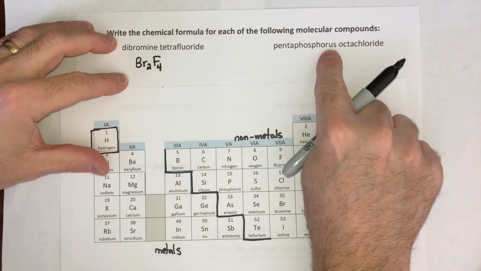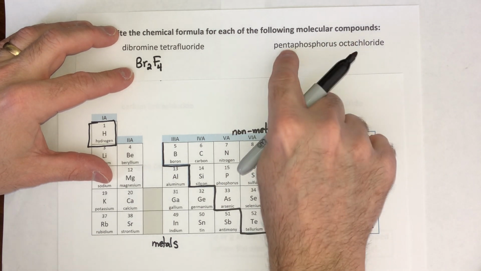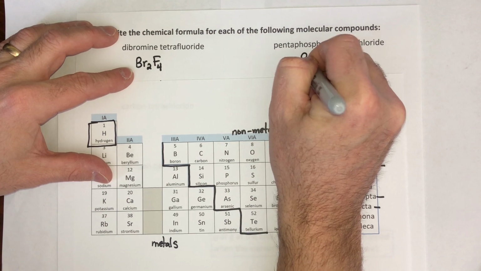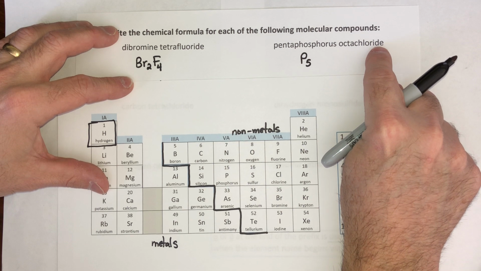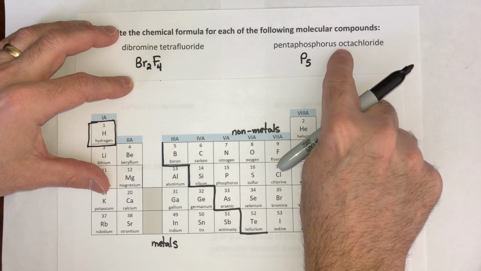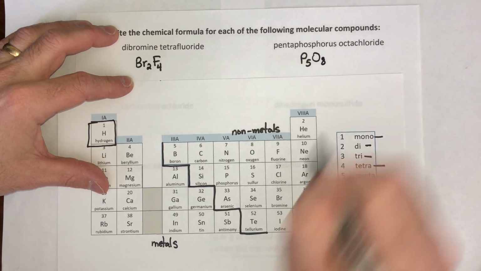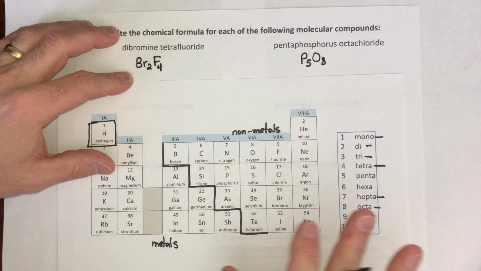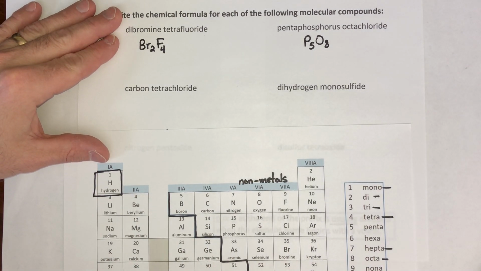All right, if we talk about pentaphosphorus, penta is 5, so I know I have 5 of them, and the symbol for phosphorus is P. So that'll be a P5. And I've got an octachloride. So chloride was originally a chlorine, but the name changed. And octa means I have 8 of them. So Cl8. Writing the chemical formulas for molecules has got to be the nicest thing of all the naming, because it tells you what you have and how many.